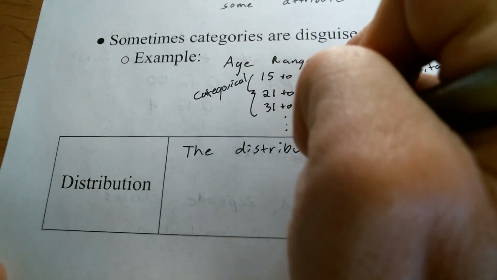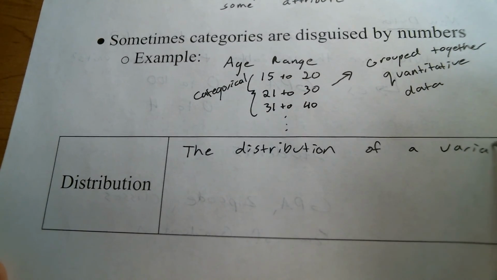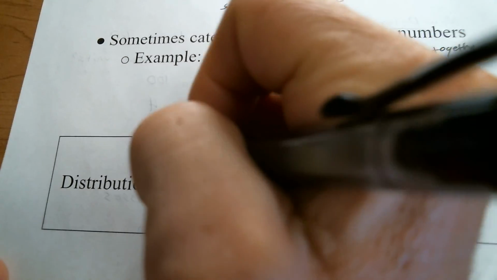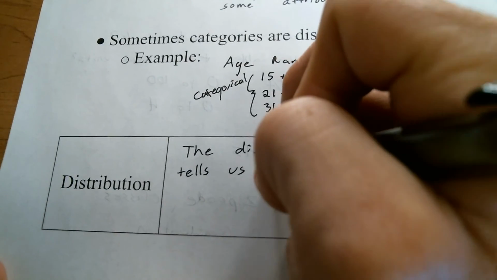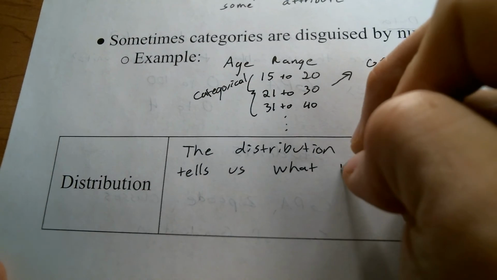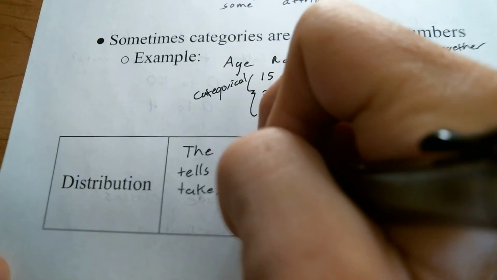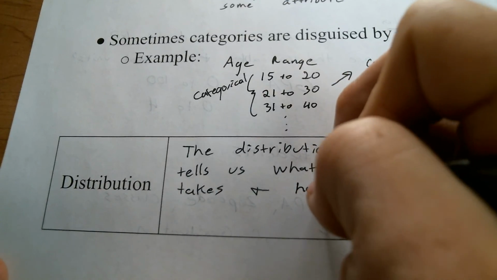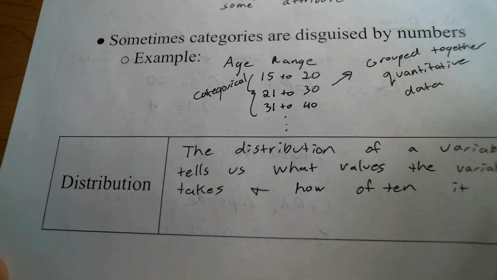The distribution of a variable tells us what values the variable takes and how often it takes them.